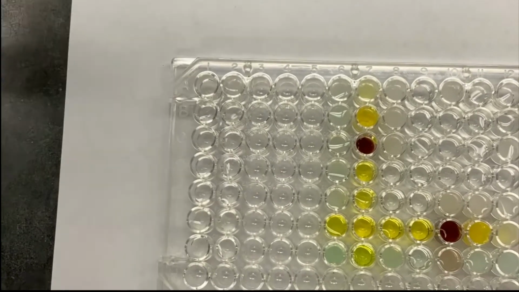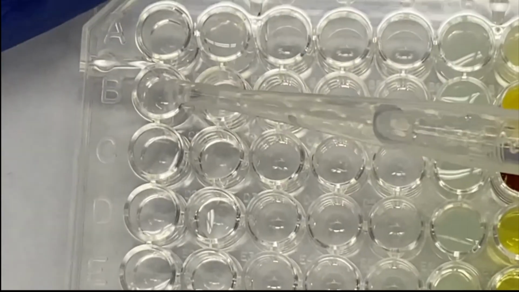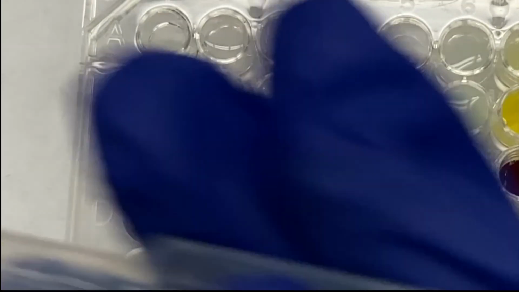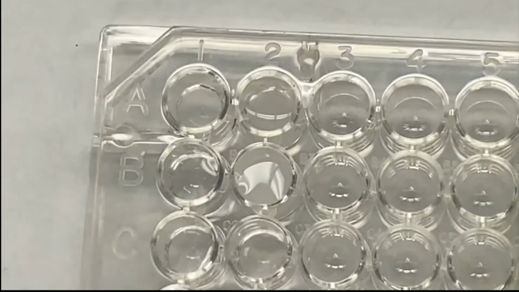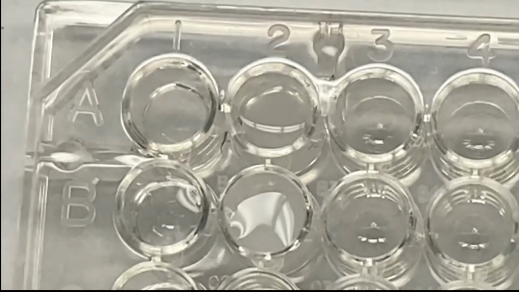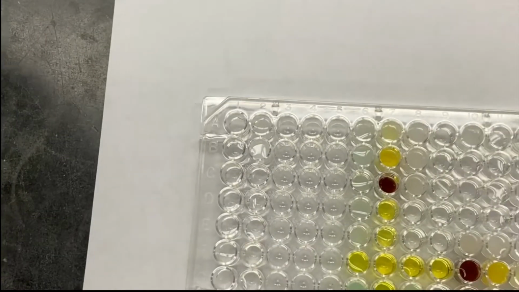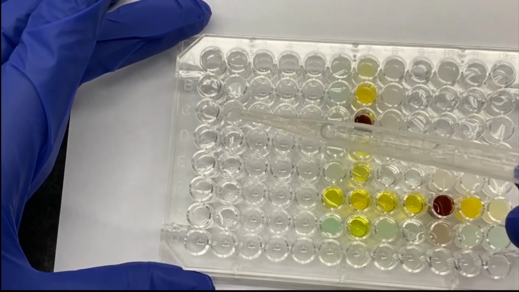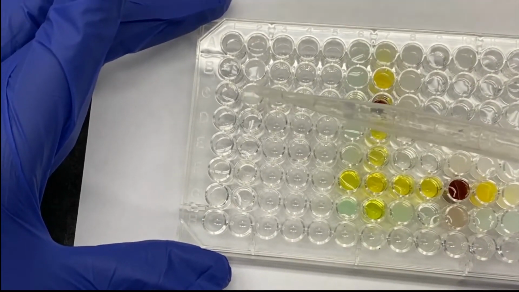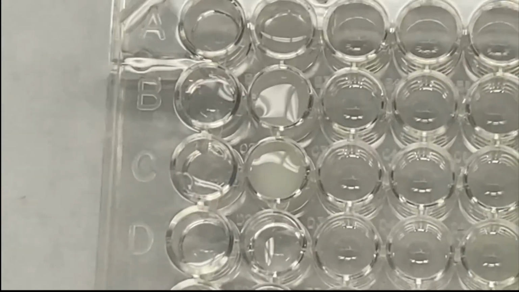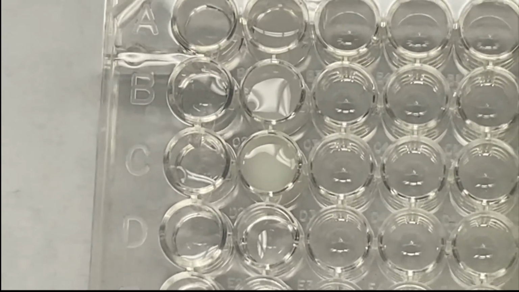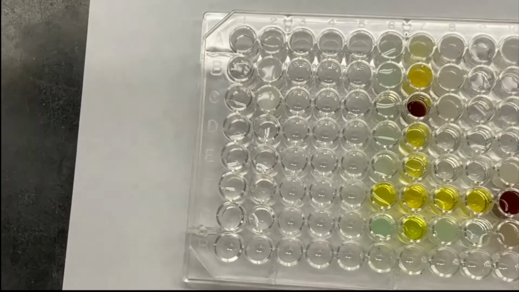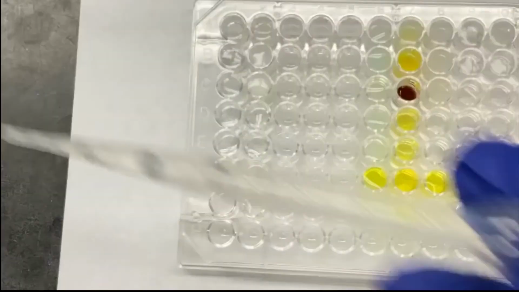Then I'm adding my Pb(NO3)2 to unknown 1 and unknown 2, and unknown 2 forms a precipitate again. And I'm adding my AgNO3, and unknown 2 forms a precipitate again. Adding my NaOH.